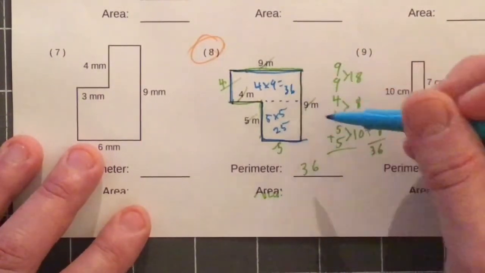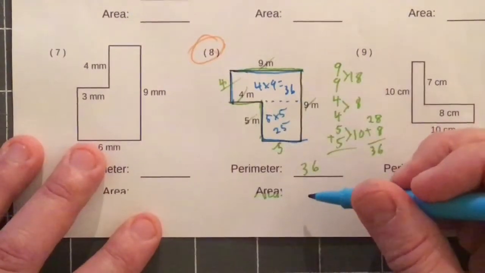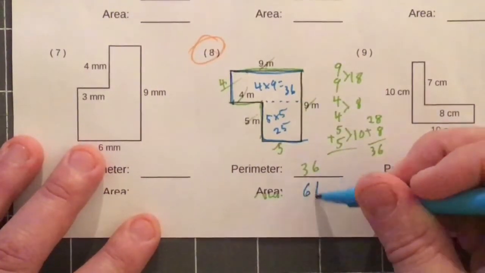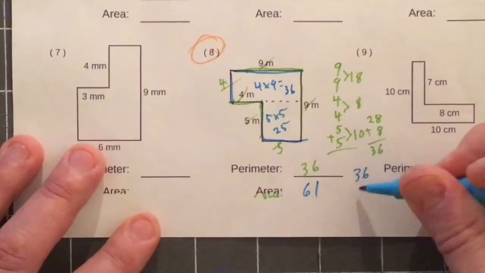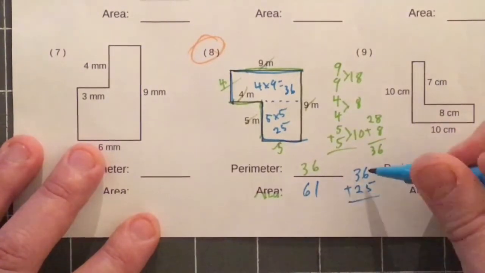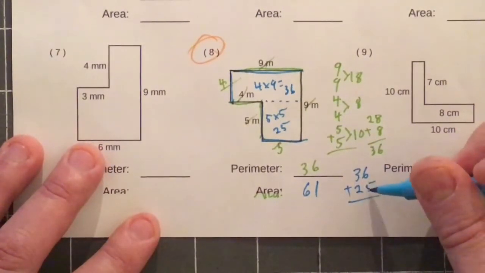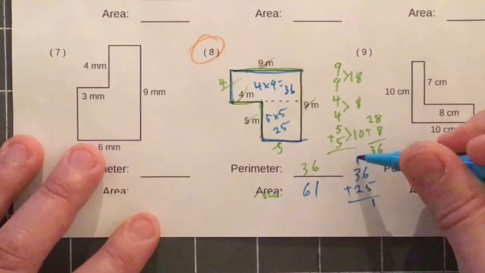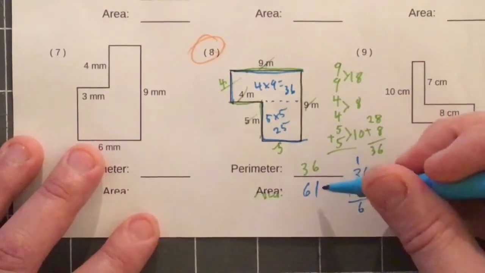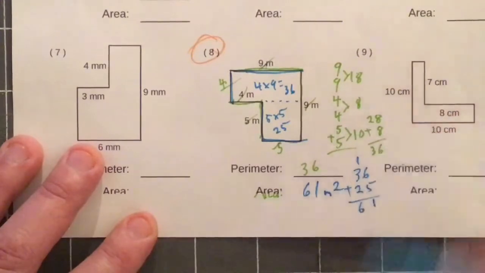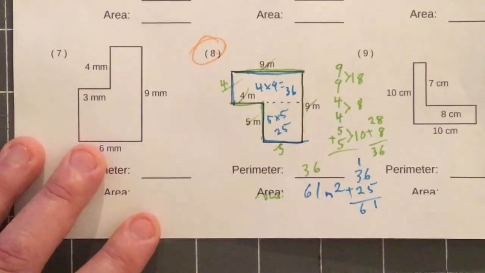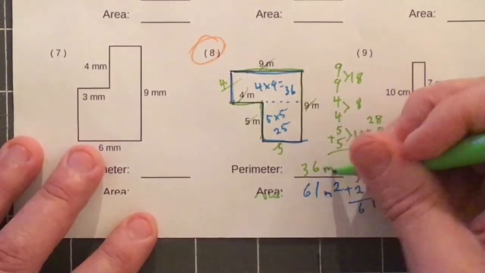Then 36 plus 25 is going to be 61. 36, 25, 6, 7, 8, 9, 10, 11. Carry that 1, 3, 4, 5, 6, 61. 61 meters squared and 36 meters.